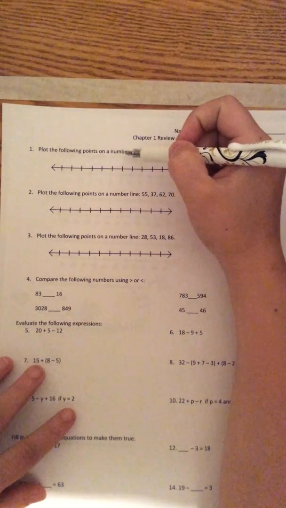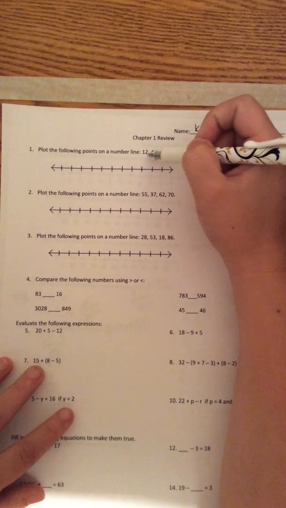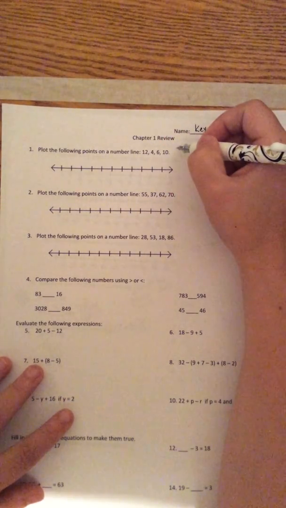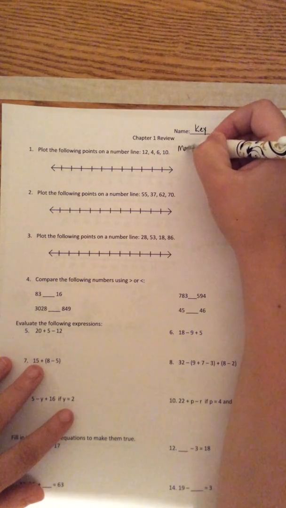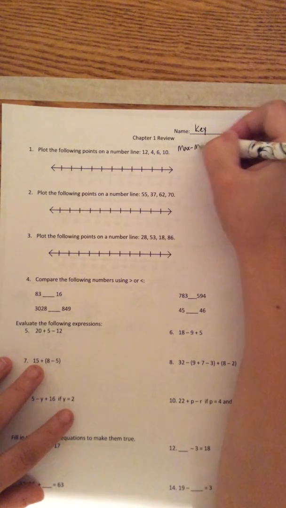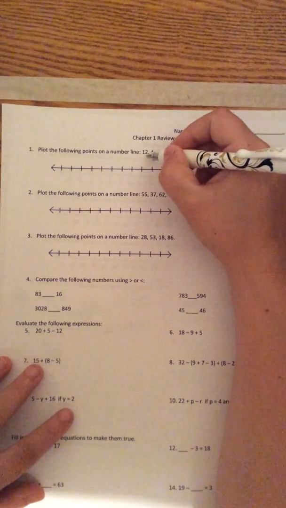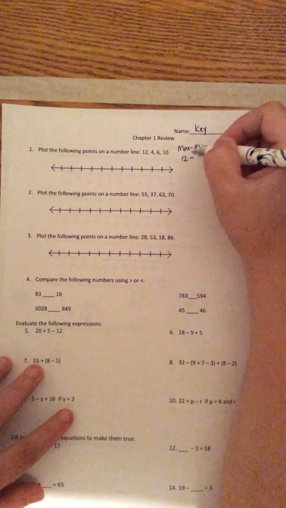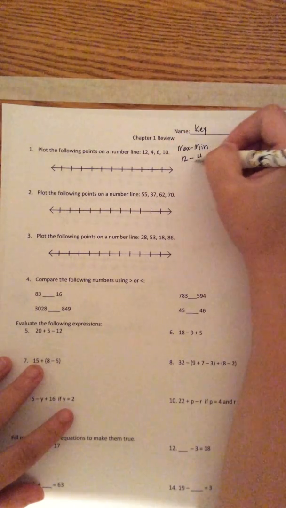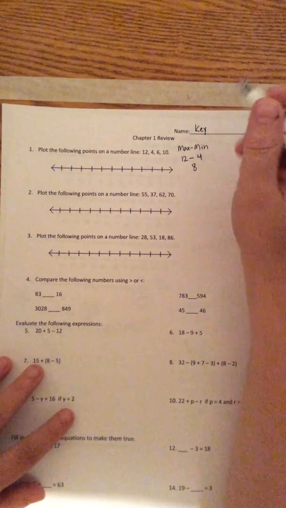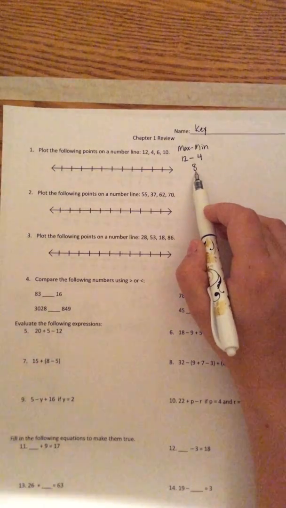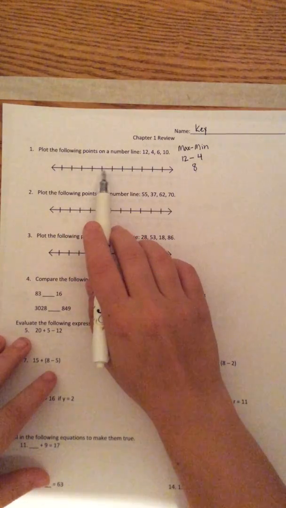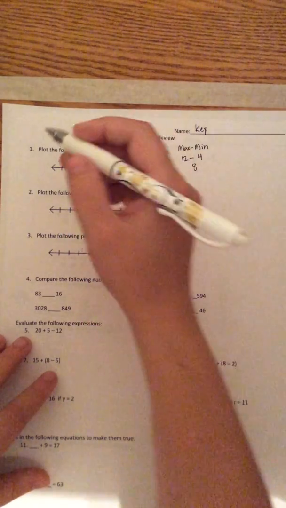Okay, so plot the following points on a number line: 12, 4, 6, 10. So the first thing we're going to do is find the range by doing the maximum minus the minimum. So my maximum here is 12, minus my minimum, which is 4. And 12 minus 4 is 8, which means if I count by ones, I have to have at least 8 tick marks. Okay, so 1, 2, 3, 4, 5, 6, 7, 8, so I'm good.